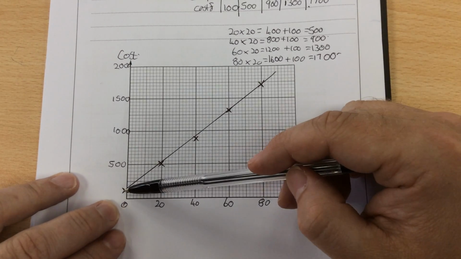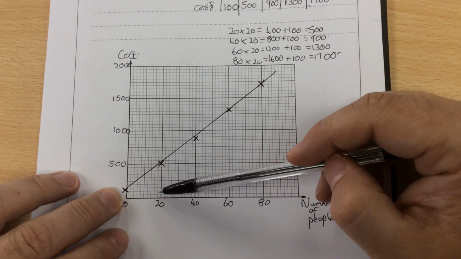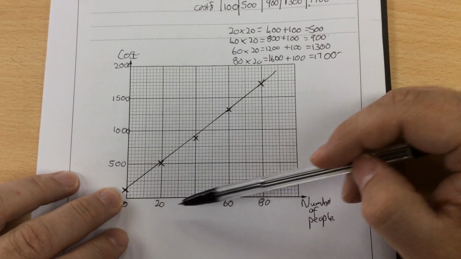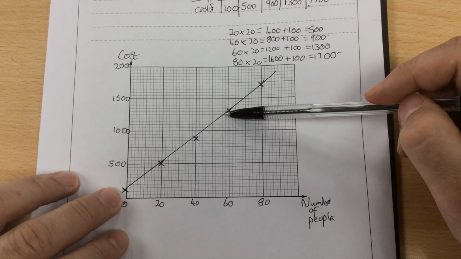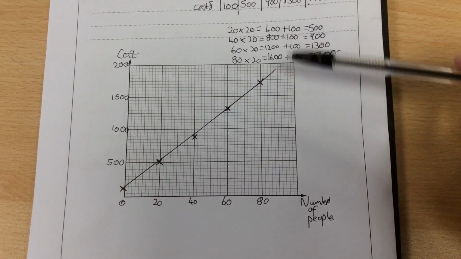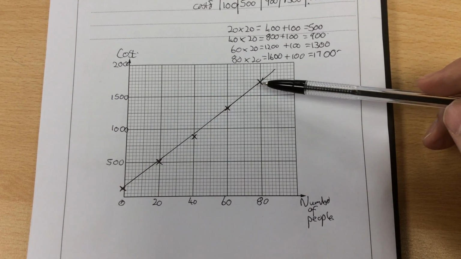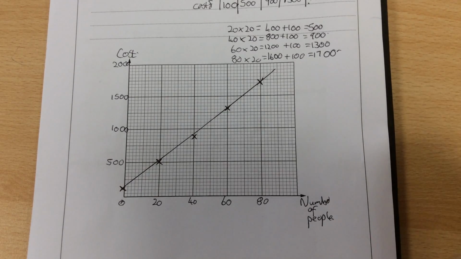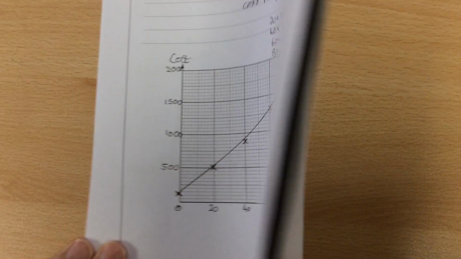So I'm going across 0 up 100, which is the setup cost, across 20 up 500, across 40 up 900, across 60 up 1,300, and across 80 and up 1,700, and then I'm going to join them up, and that's what makes the graph to illustrate the total cost.